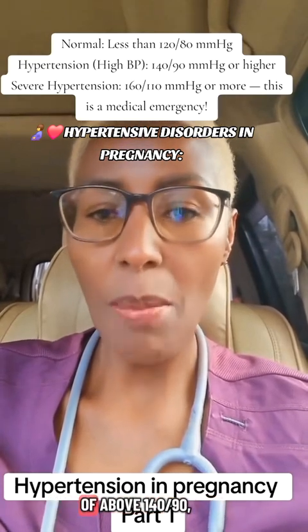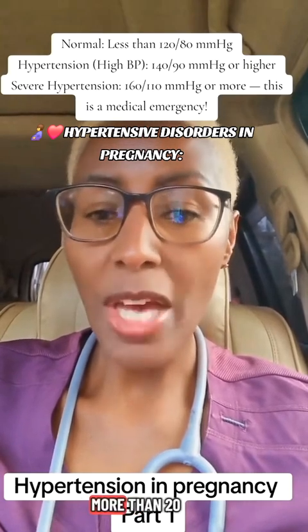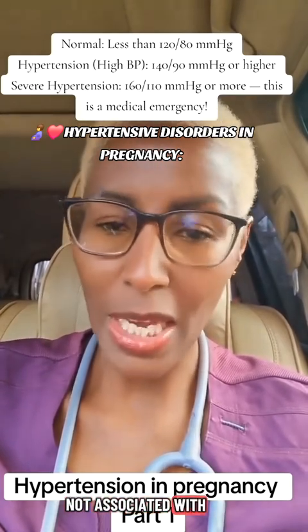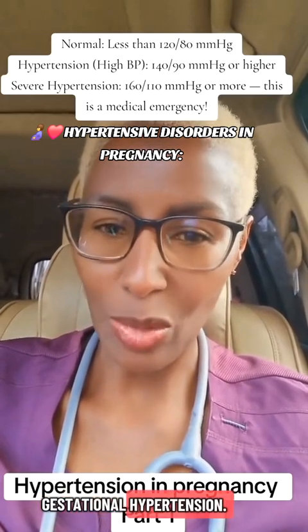Elevated blood pressure of above 140/90, more than 20 weeks of pregnancy. And it is not associated with any damage to the organs, gestational hypertension.